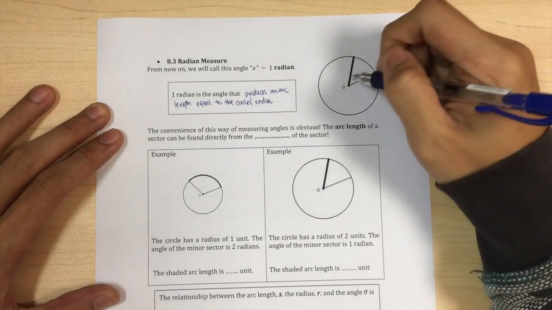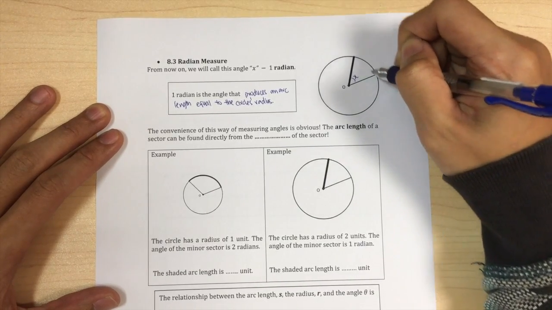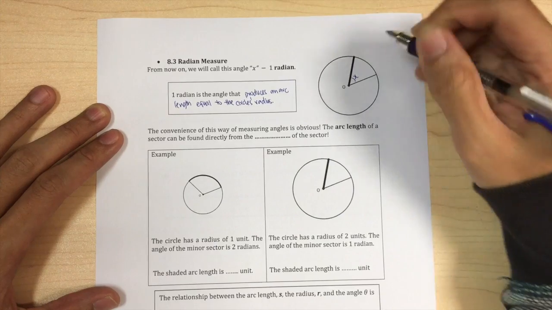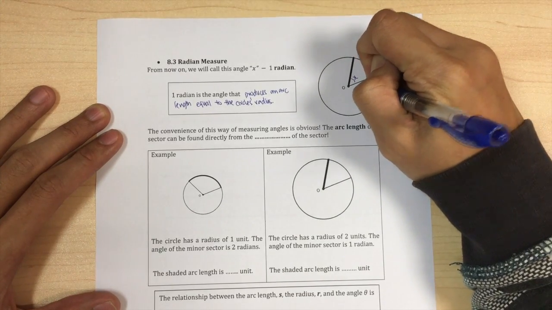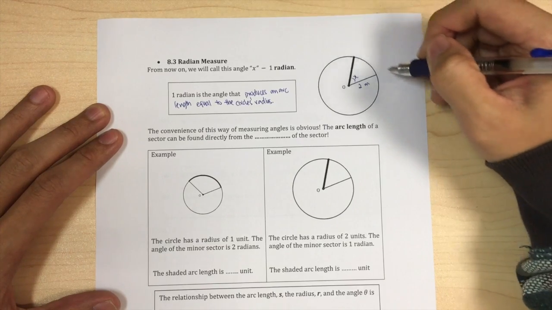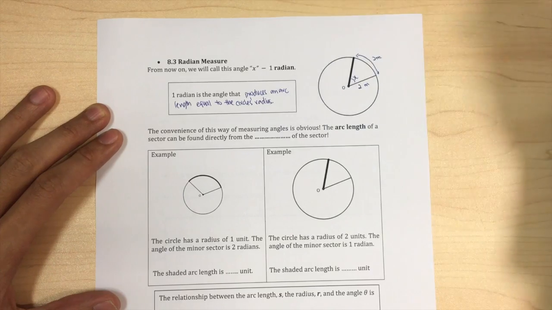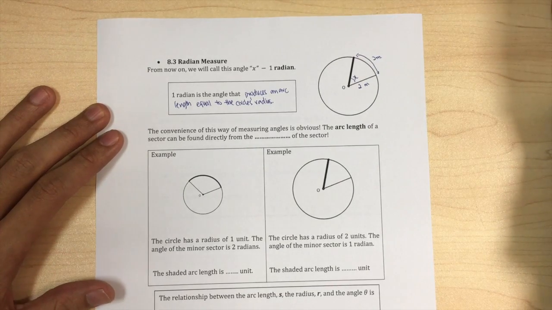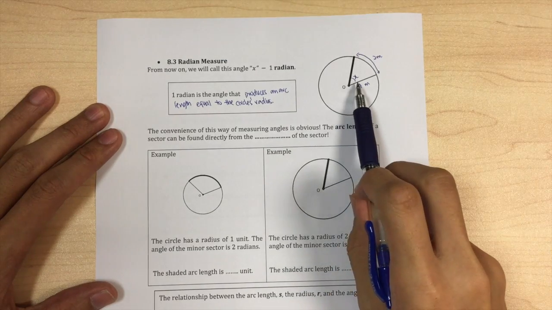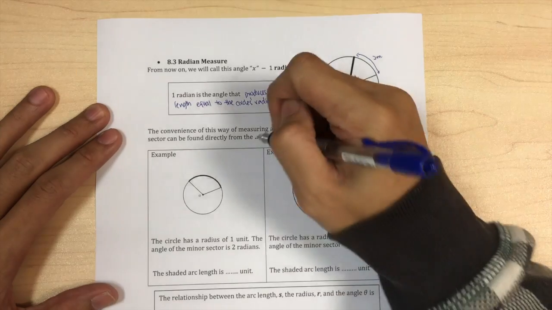Okay, for example, if this is 1 radian and this is 1 unit, this arc length will also be 1 unit. If this was 2 meters and this is 1 radian, this arc length here is also going to be 2 meters. Okay, so this is the idea behind using the radian as a measure, because it's really very convenient. Basically, with the radian angle over here, the arc length can be found simply by looking at the angle.